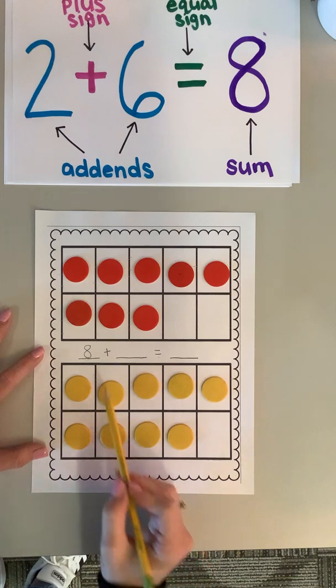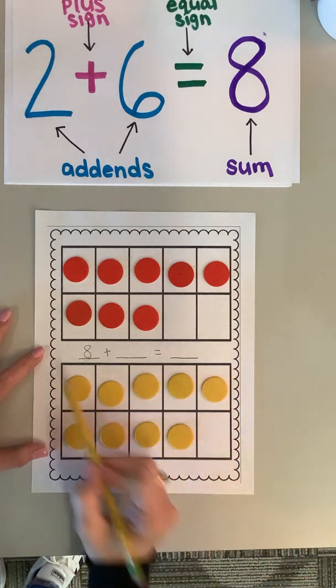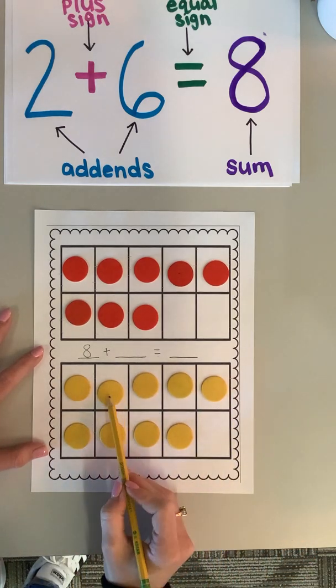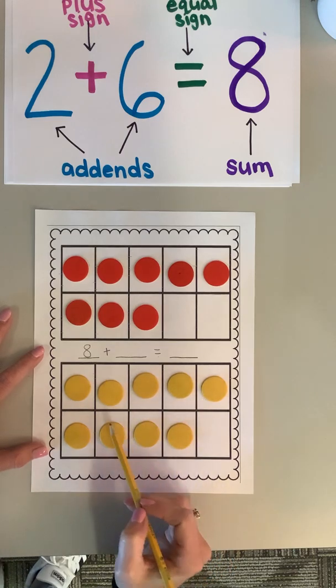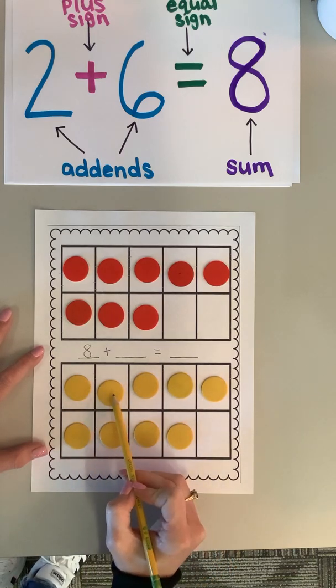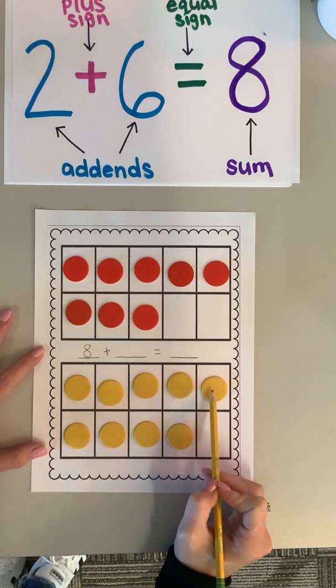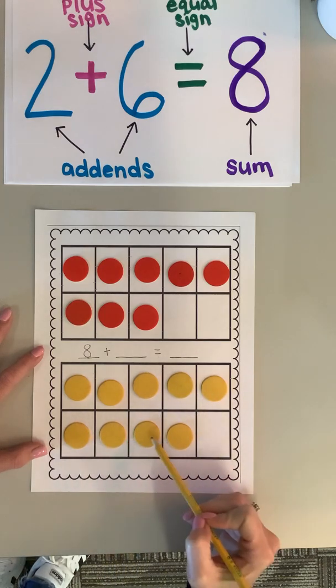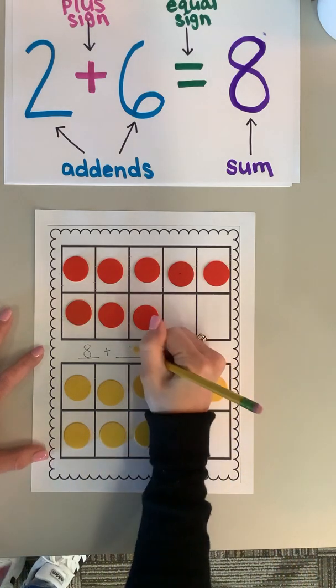My second add-in is my yellow shirts that Miss Burt has. So I need to count these. Will you count with me? 1, 2, 3, 4, 5, 6, 7, 8, 9.